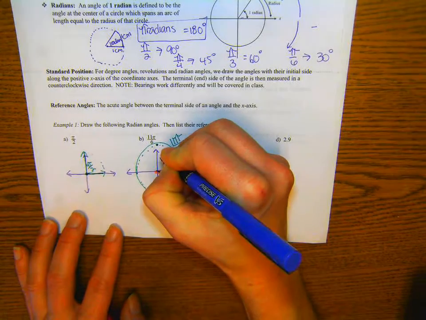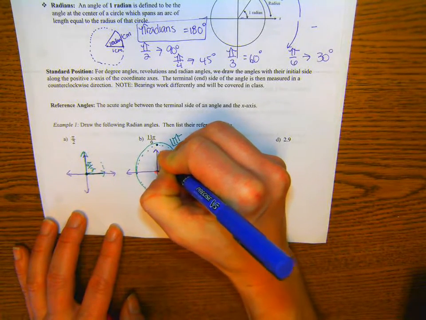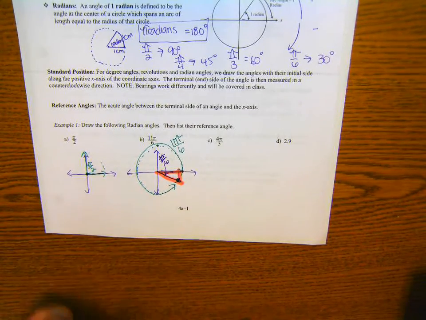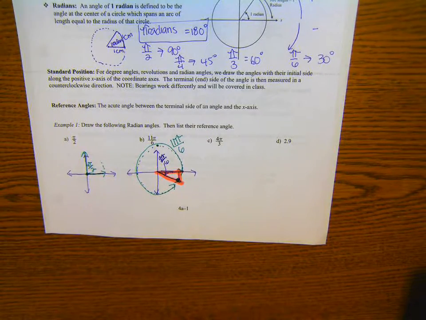Just 1 pi 6, isn't it? 1 pi 6. That's what we call a reference angle. We're going to be using those a little later on when we do exact trig functions. All right.